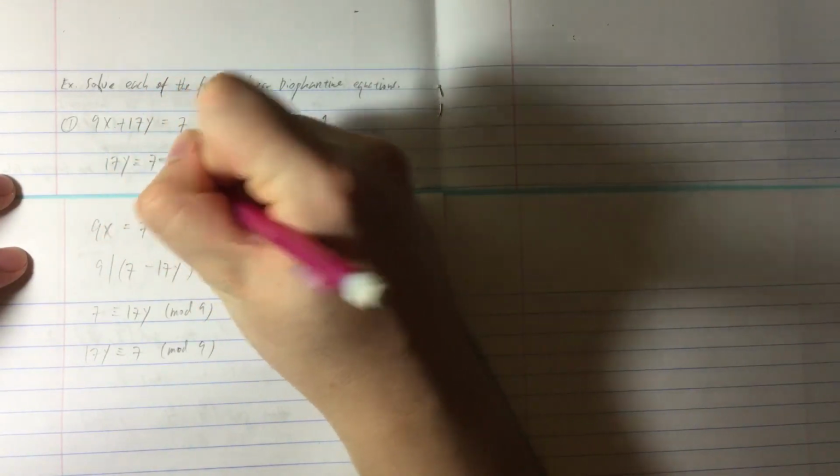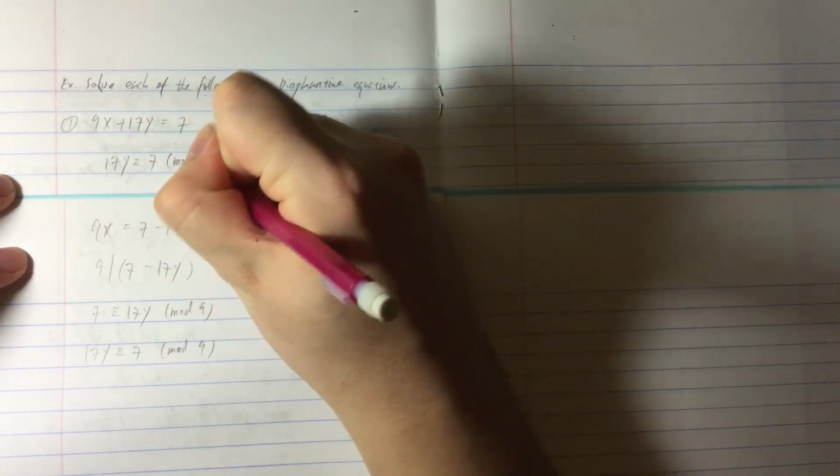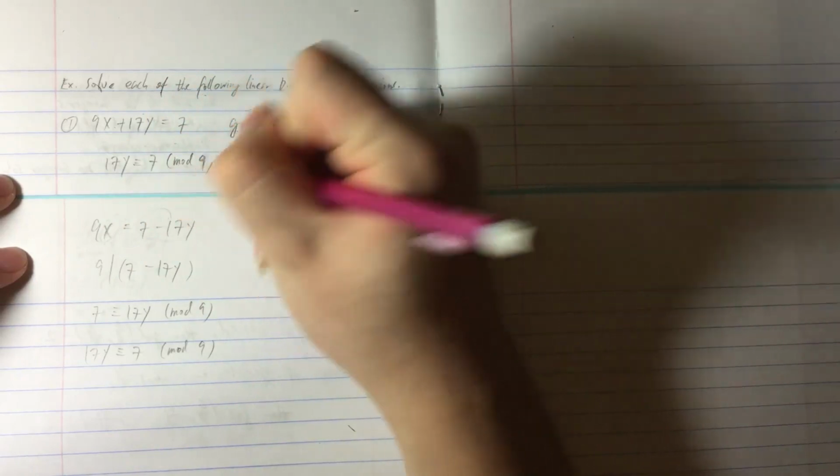So first step, rewrite this equation as 17y congruent to 7 mod 9. Then solve this linear congruence.